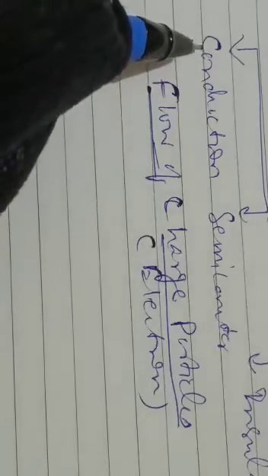So conductor is a material through which flow of electron, or flow of charge particle, or flow of current is very easy.